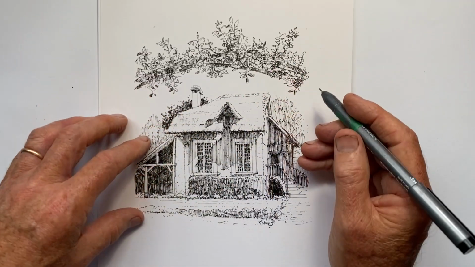G'day, I'm Stephen Travers. If you're dissatisfied with the way your drawings look and you're wanting them to look a little bit more real life-ish, I hope these pointers can give you something to work on.